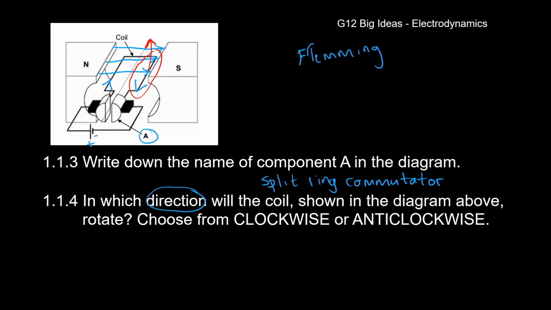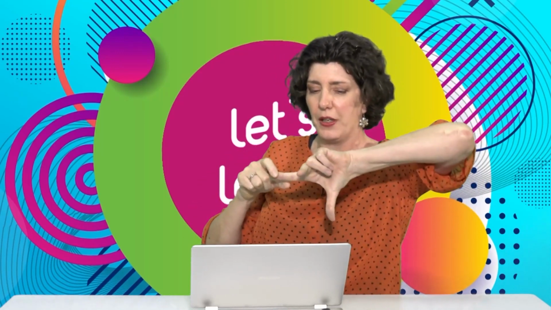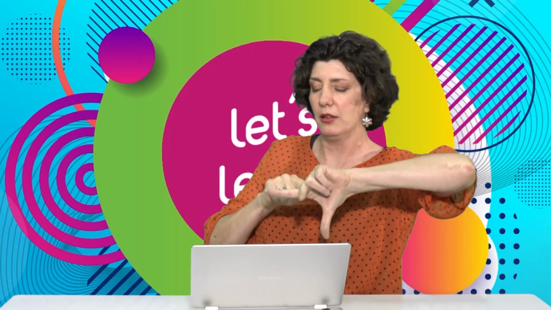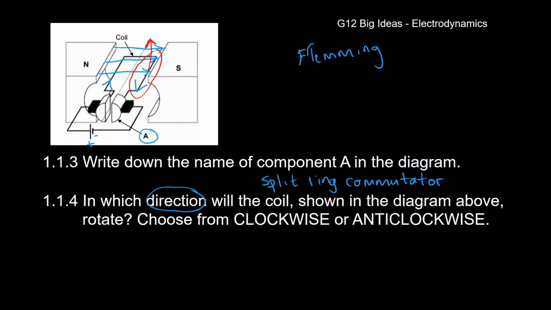What is going to happen to the other side? I can check it out using this rule as well. Let's see, it's going to be a bit awkward, but I will try. So if I turn it around, you can see that the current is moving away from me, the field is still from my knuckle to the tip of my finger, and my thumb is pointing down. So this side of the coil is going to go down. So which way is this particular coil moving? Well, it's moving in this direction, which is in an anti-clockwise direction, and so that is going to be the answer.